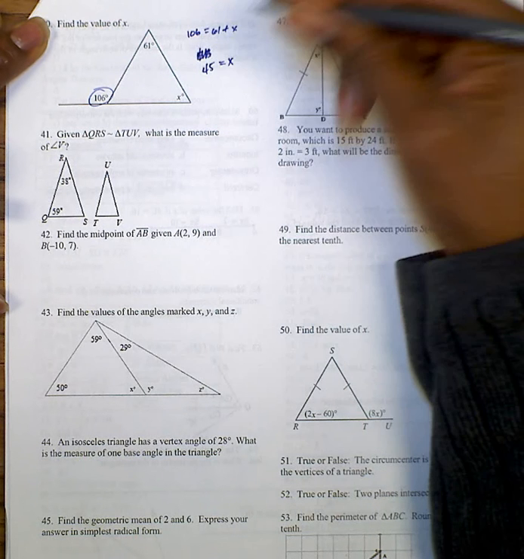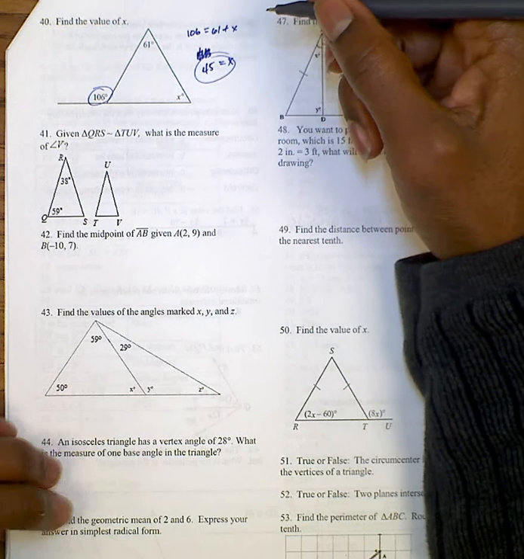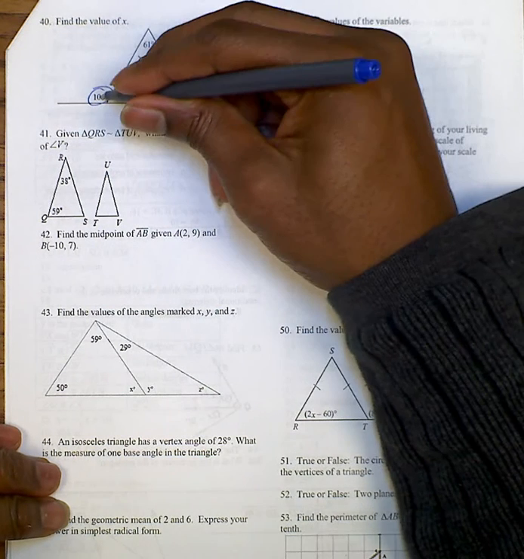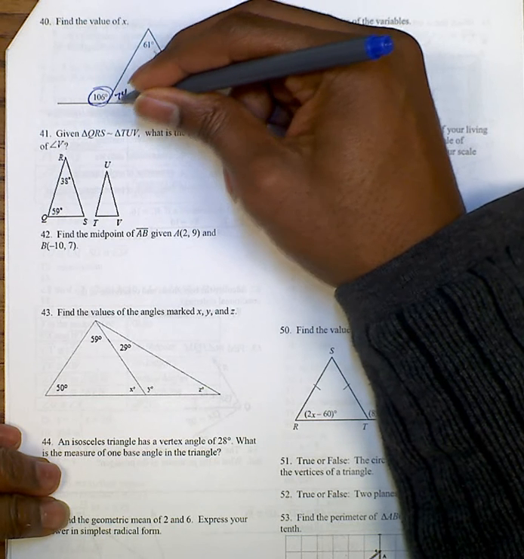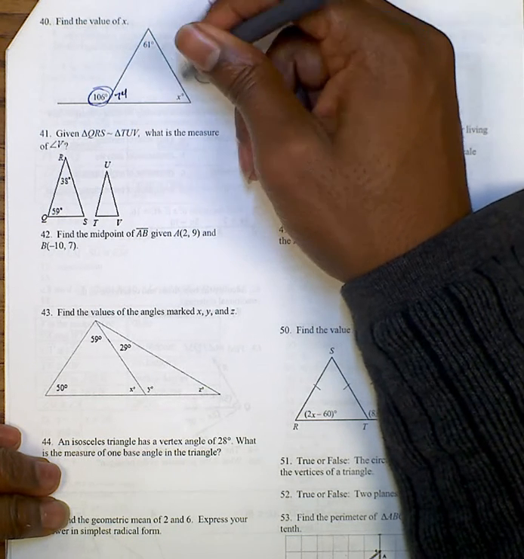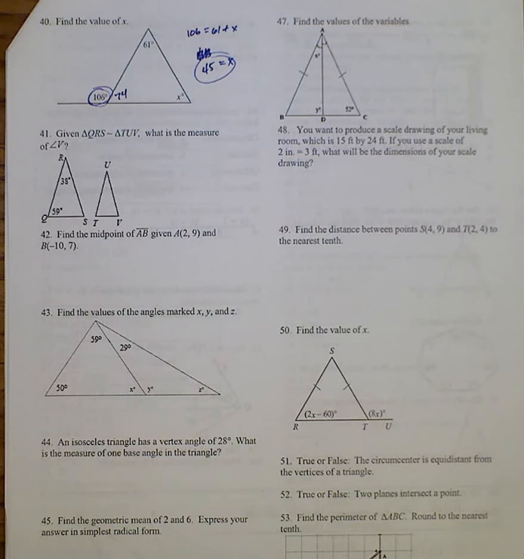Okay, and so then we get that x is 45. Okay, other way that you could do it is you could say, hey, these two should add up to 180 degrees, and then you can make this 74, and then you can say 74 plus 61 plus x equals 180. And again, you should get 45.